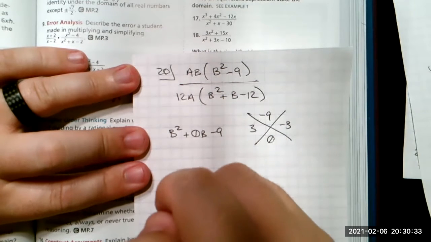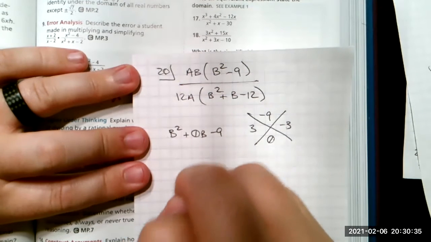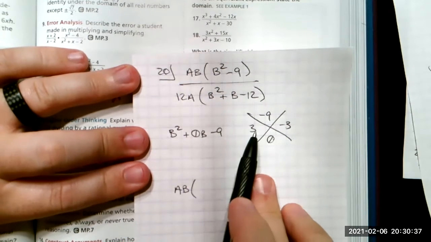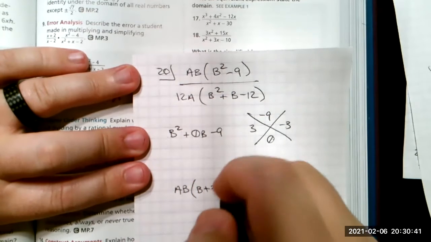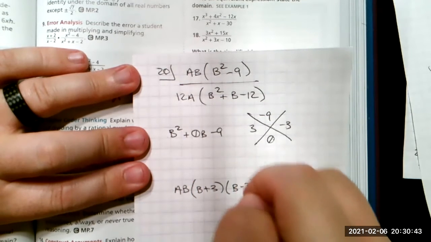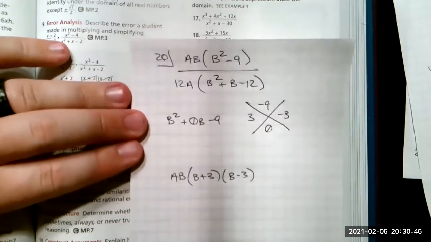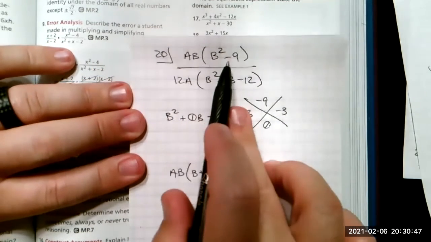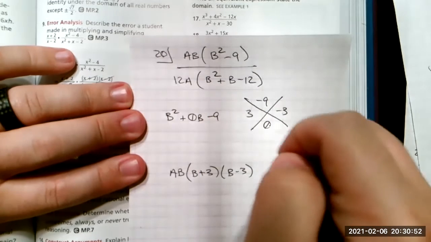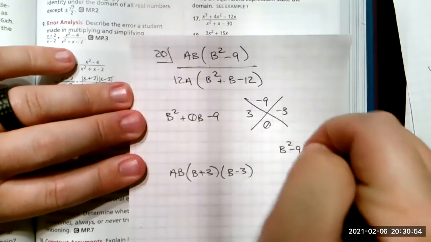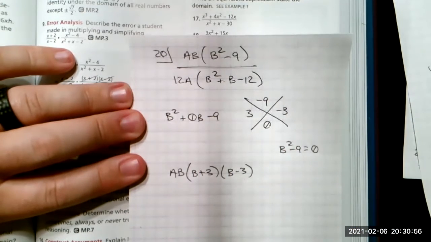So for my numerator, I'll have ab, and then since that's a +3, it's going to be b plus 3. That's a -3, so it's going to be b minus 3. The other way you can look at a problem like this, when it's set up like this, where you're missing your middle term, you're missing your b term, is you can do it just like this. b squared minus 9 equals 0.